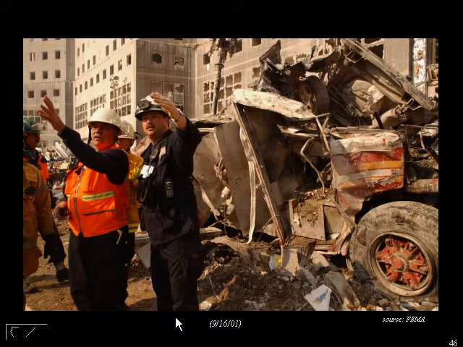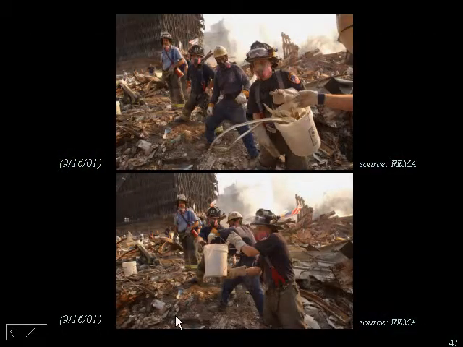And then we have the bucket brigade. I do not know what in this bucket is so important that they need this bucket brigade. But look what they're standing on. Dirt. Brand new dirt. Lots of dirt. But where did it come from?